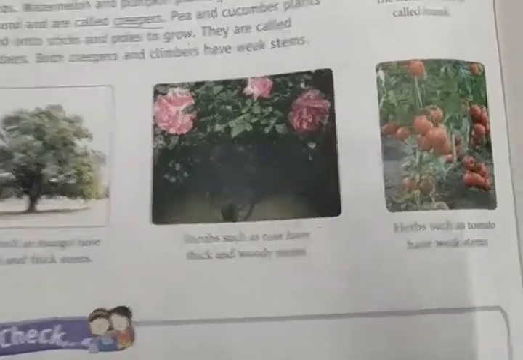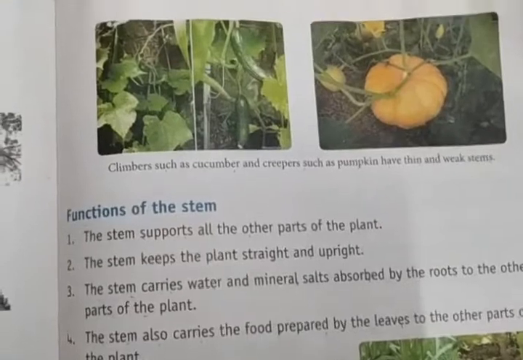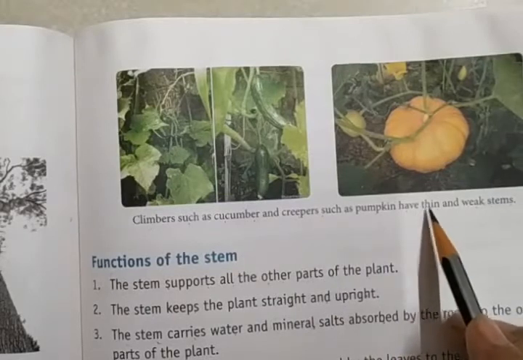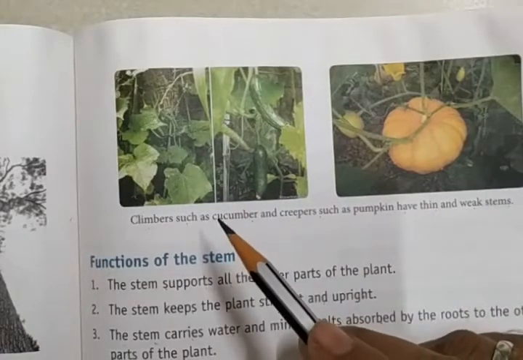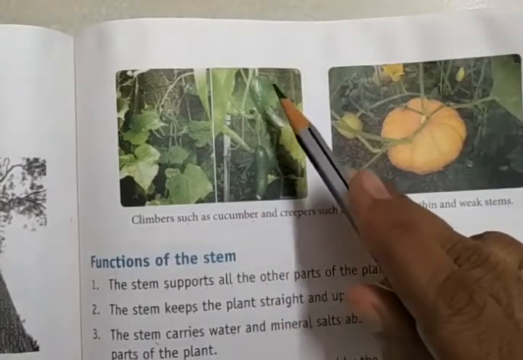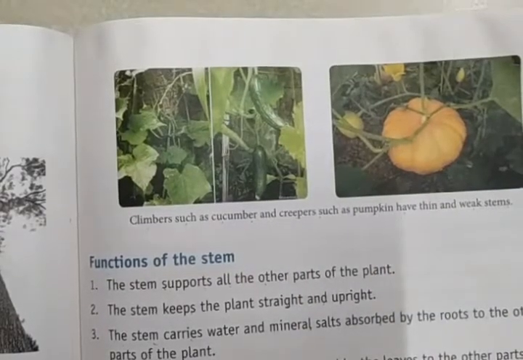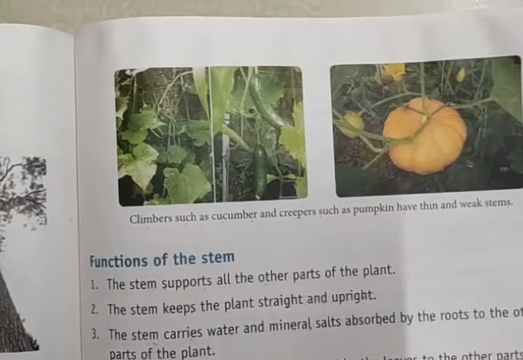And likewise you can see the climbers and the creepers. Here we can see the climber plants. The cucumber plant you can see climber such as cucumber and creeper such as pumpkin have a thin and weak stems. ಇವು ಇನ್ನೊಂದು ಗಿಡಕ್ಕೆ, ಪೈಪಿಗೆ, ಒಂದು ಕಟ್ಟಿಗೆಗೆ ಅಥವಾ ಯಾವುದಕ್ಕೂ ಒಂದು ಹತ್ಕೊಂಡು ಬೆಳೀತದೆ, ಅದಕ್ಕೆ ಕ್ಲೈಂಬರ್ ಅಂತಾರೆ. ನೆಲ ಸಮ ಬೆಳೆದಕ್ಕೆ ಕ್ರೀಪರ್ ಅಂತಾರೆ. ಟರ್ನಿಪ್, ಪಂಪ್ಕಿನ್, ವಾಟರ್ಮೆಲನ್, ಟರ್ಬೂಜ ಇವಕ್ಕೆಲ್ಲ ನೆಲ ಸಮ ಬೆಳೀತಕ್ಕಂಥ ಬಳ್ಳಿಗಳಿಗೆ ಬೆಳಿತಾವ. ಓಕೆ, right?